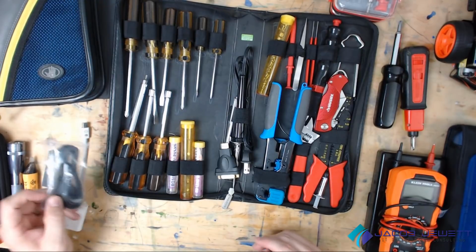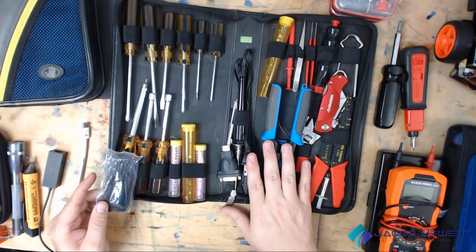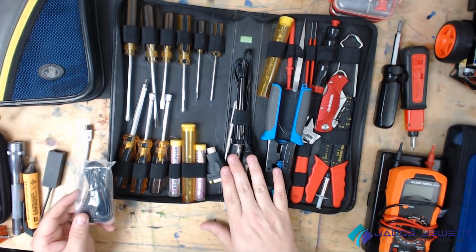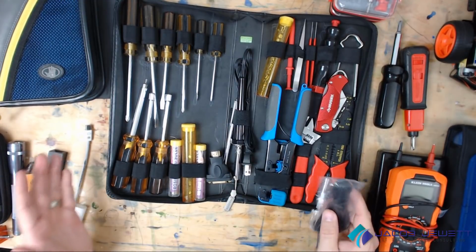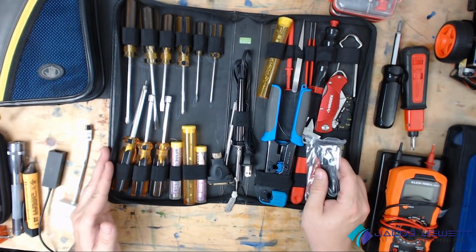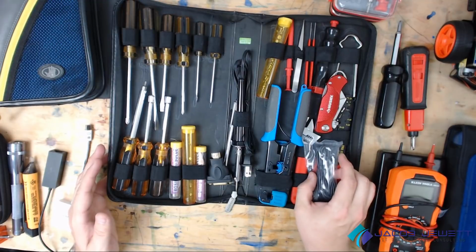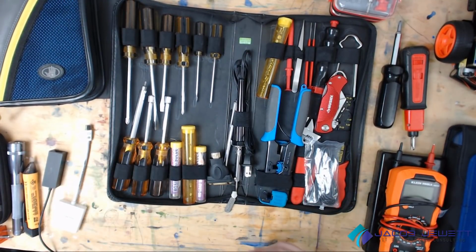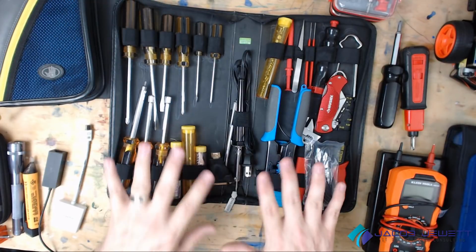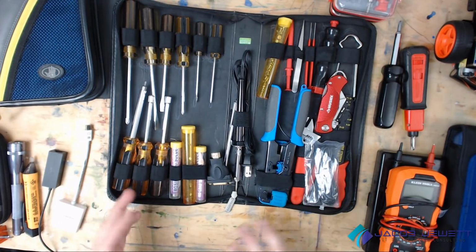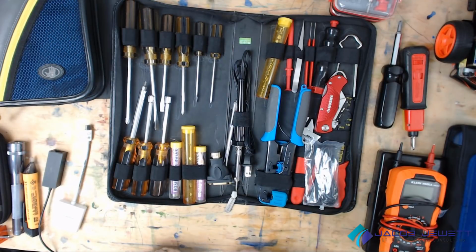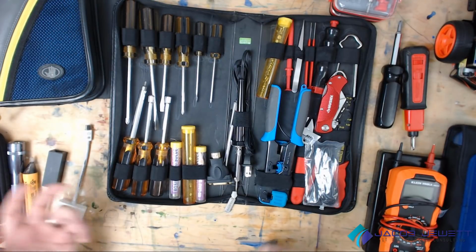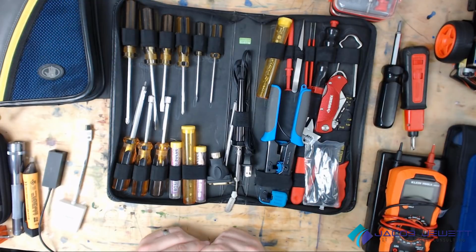So what we have here is a typical technician toolkit, and this one is kind of bastardized, meaning I kind of added to it as I needed. And this is my minimums toolkit. This is a toolkit I keep with me all the time. It goes into my backpack. Most technicians, you know, will carry a backpack with them.